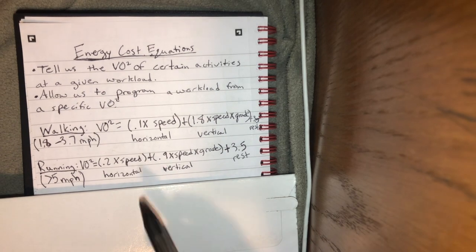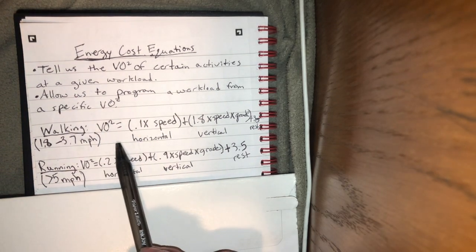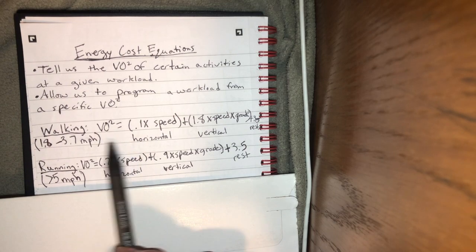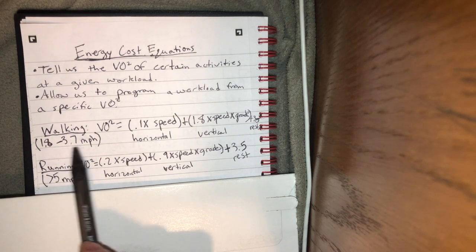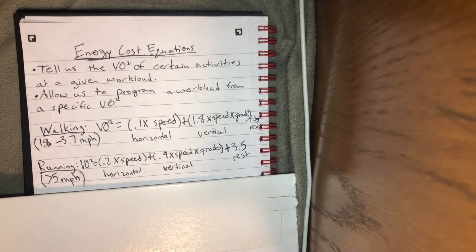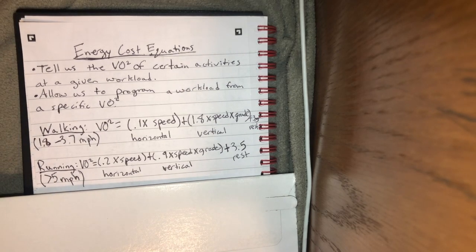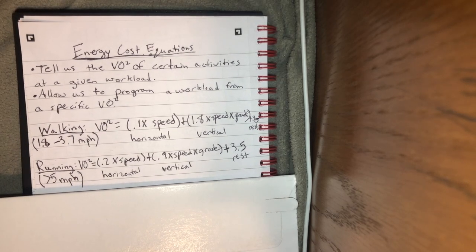Anything outside of that might be somewhat accurate, but it'll definitely be flawed compared to if you chose a speed in between these numbers I detailed right here. And for running, it'll be greater than 5 miles per hour, kind of the same parameters.